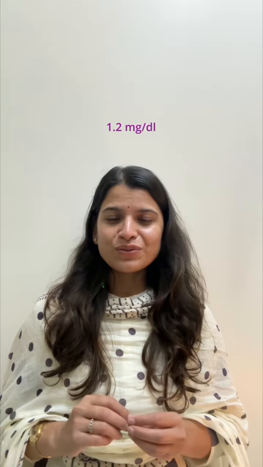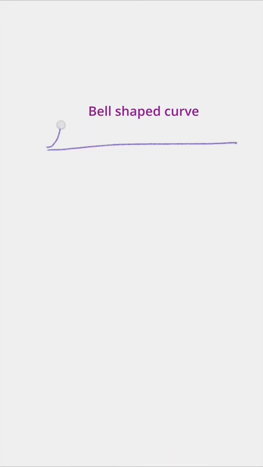Let's say, for example, if your data has no deviation, no variability, then each value would be equivalent to the mean, like 1.2, 1.2, 1.2. Then there is no variability, and you will not get that bell-shaped spread curve. So this is what you get to know from standard deviation, how much variability there is on an average.